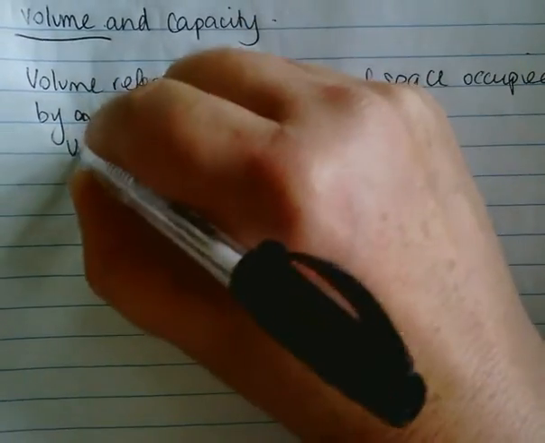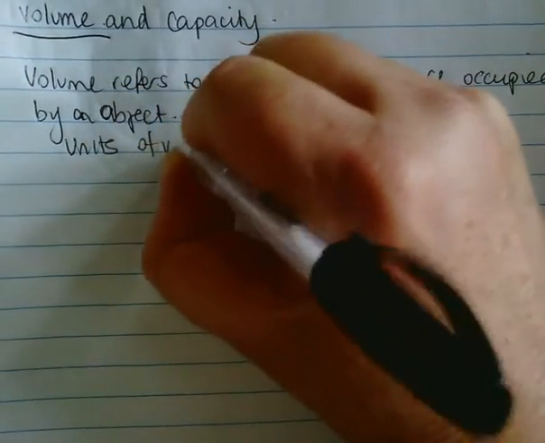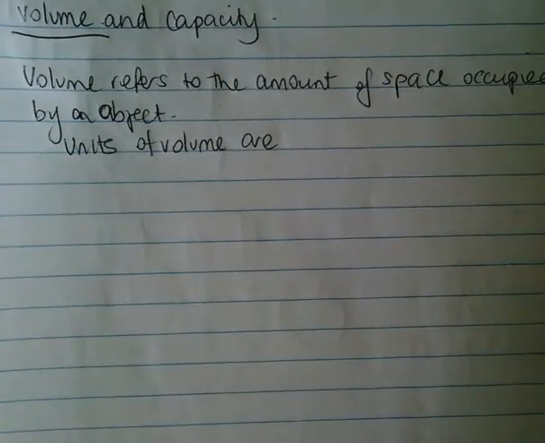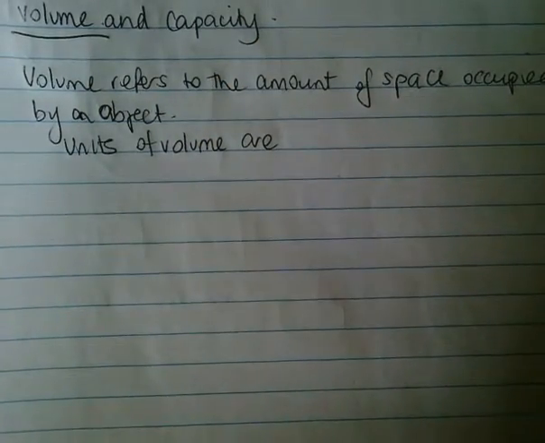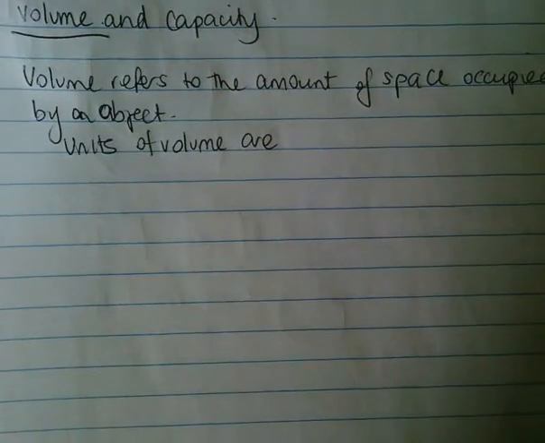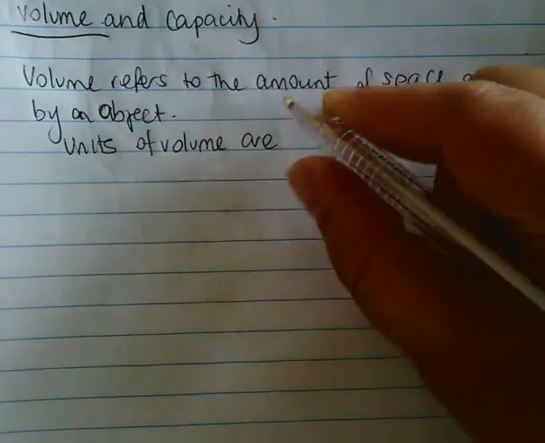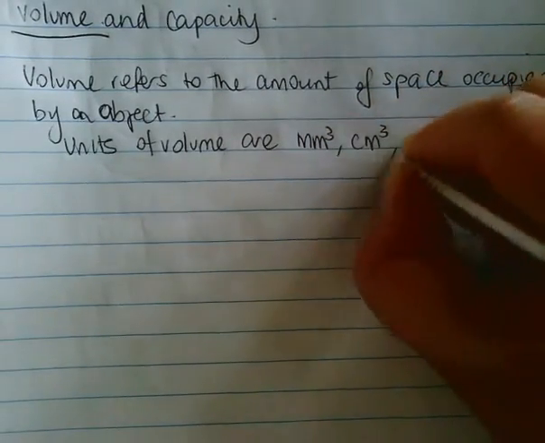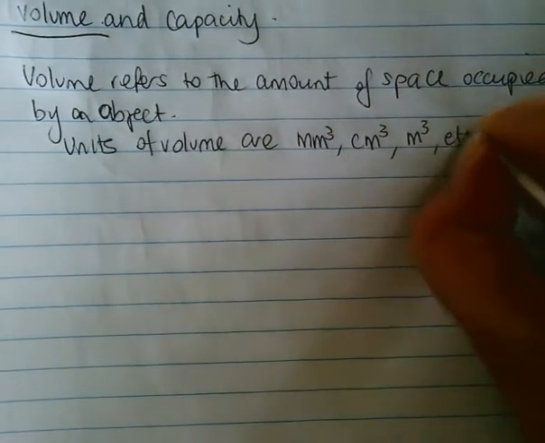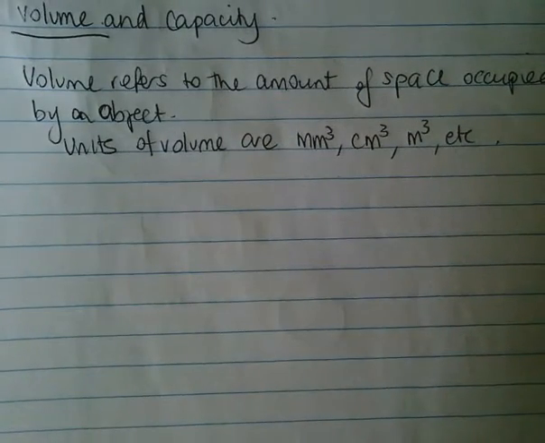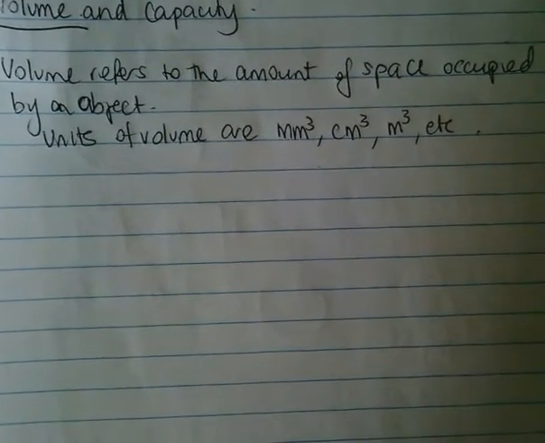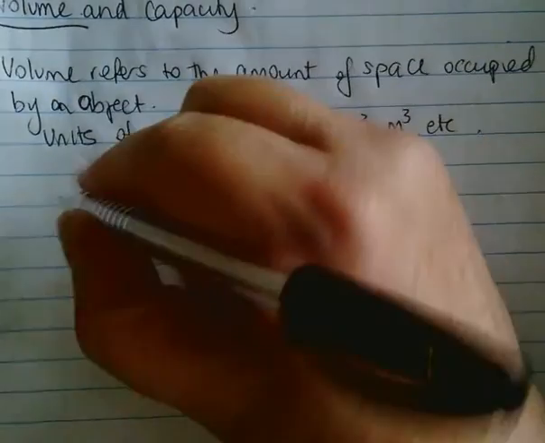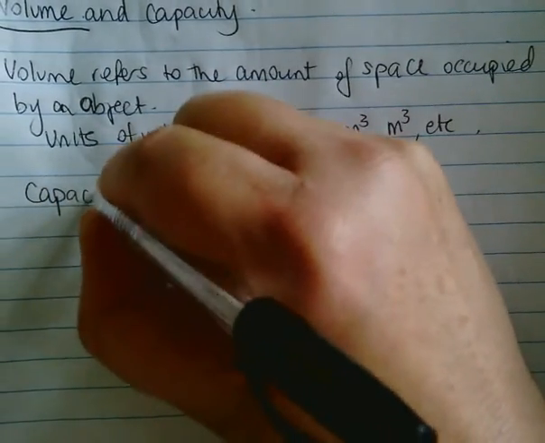Its units of volume are, anyone give me an example? You did conversions yesterday. Yeah, meters cubed, centimeters cubed, millimeters cubed, etc. Okay, so volume refers to the amount of space occupied by an object or the amount of space inside the object. But capacity is different.